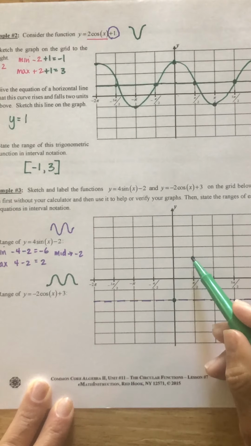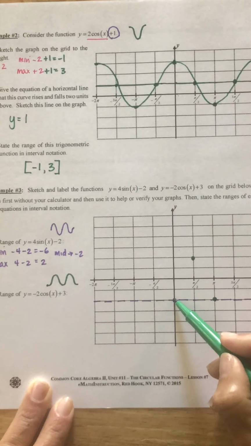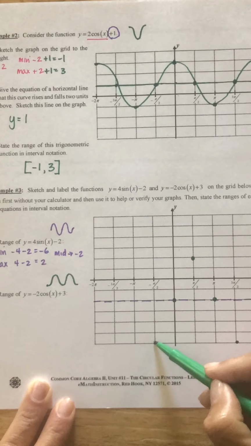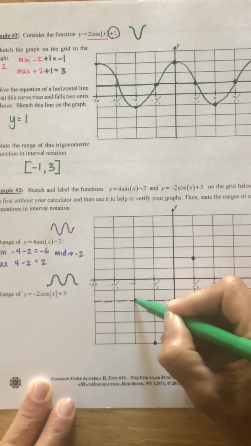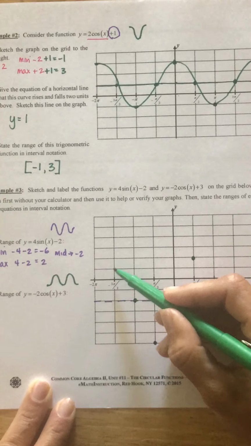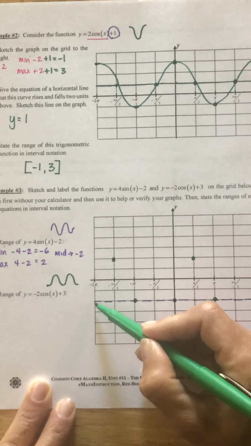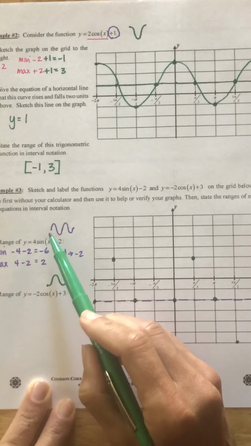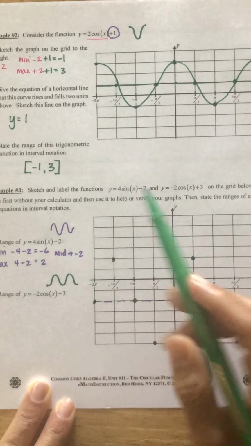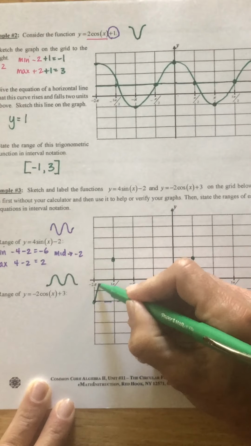All right, so if I was at the max and at 0, my next logical point would be a minimum, which is 4 down, 2, 3, 4. Back up to my midline, back up to my max, 1, 2, 3, 4, and then back down to my midline. So remember, I said I would go up and down, one cycle, up and down and back to the midline. So let's see if that works out.